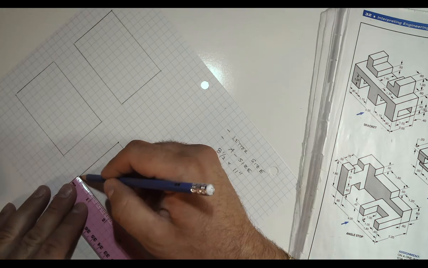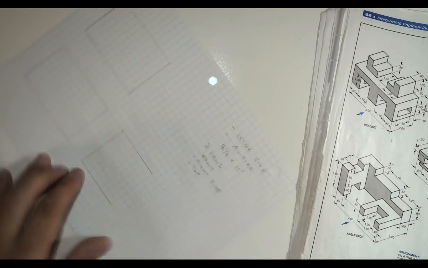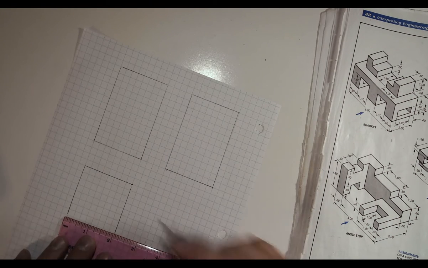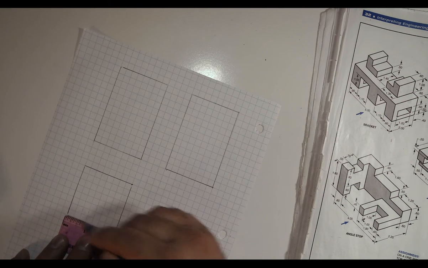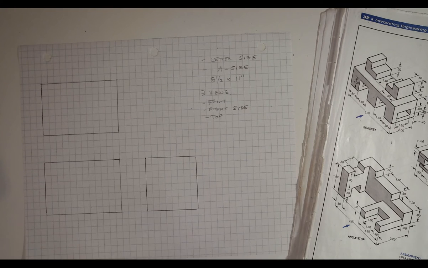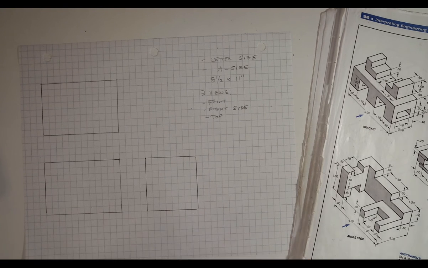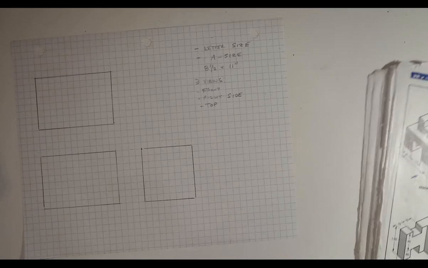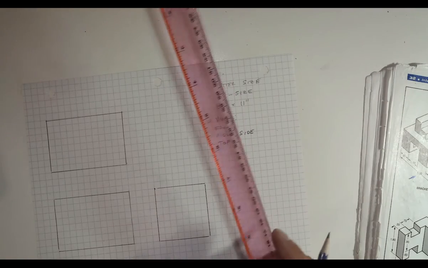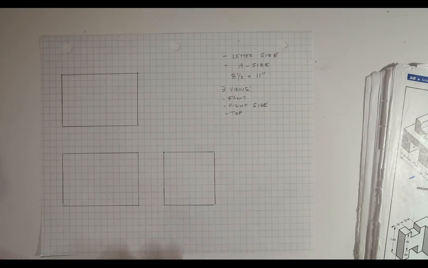And I will use these rectangles and this square to test out how this looks on paper. It looks pretty good. And I'm not saying that you have to draw rectangles and squares each time. I was more or less trying to demonstrate and show you how this was going to look on the paper.